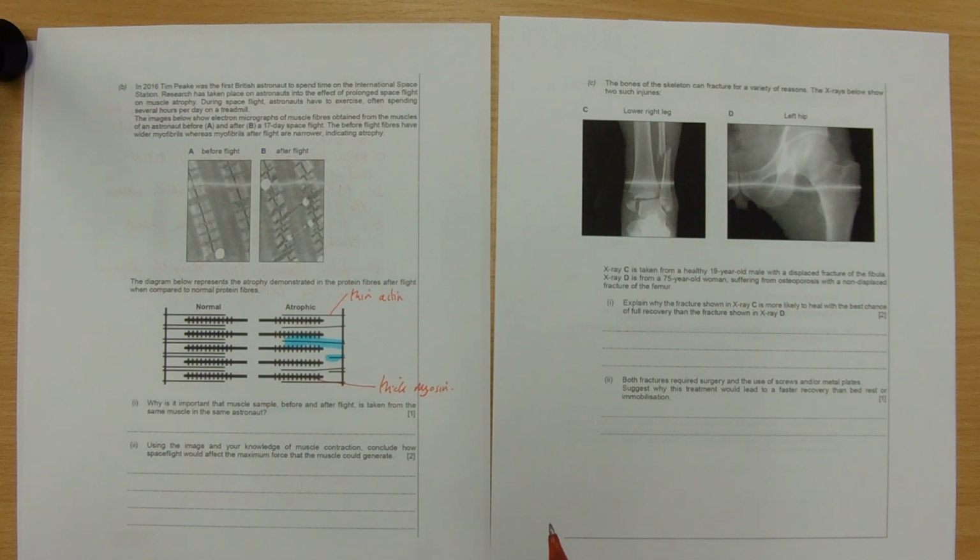Part one: why is it important that the muscle sample before and after the flight is taken from the same muscle in the same astronaut? These are controlled variables, to keep it a valid experiment. Because some astronauts might be more muscly than others, for example.